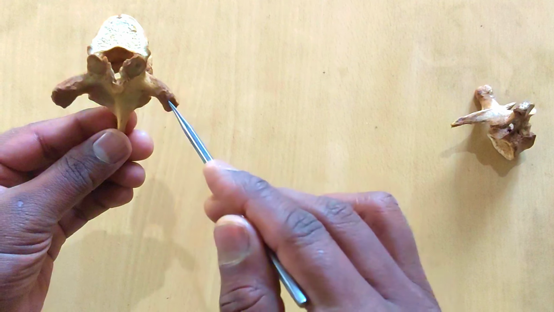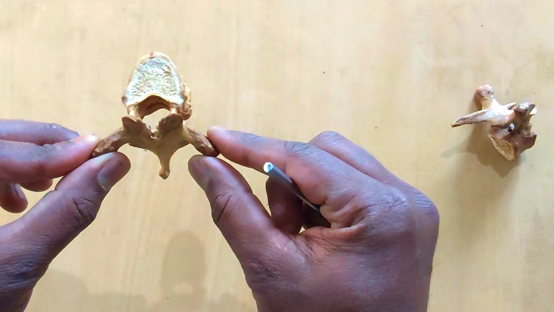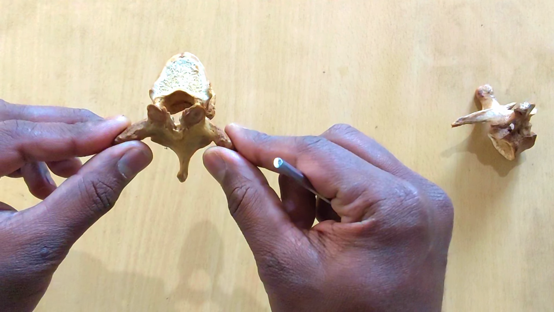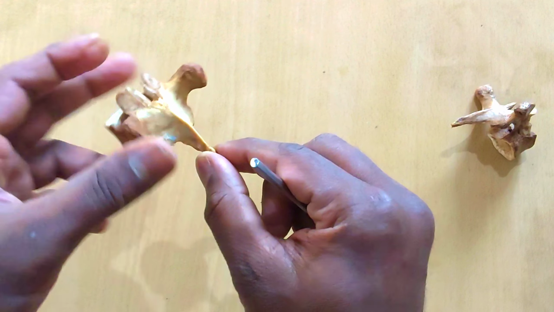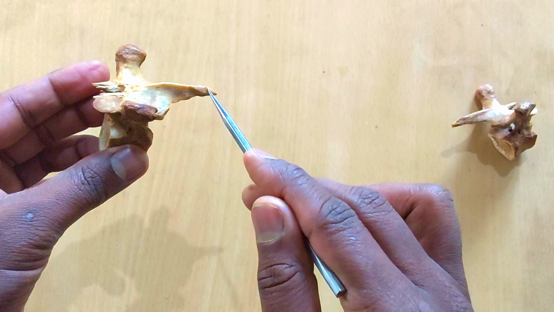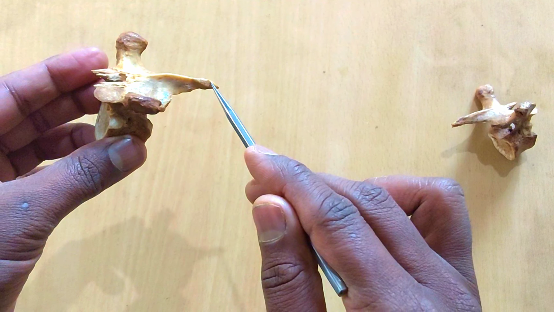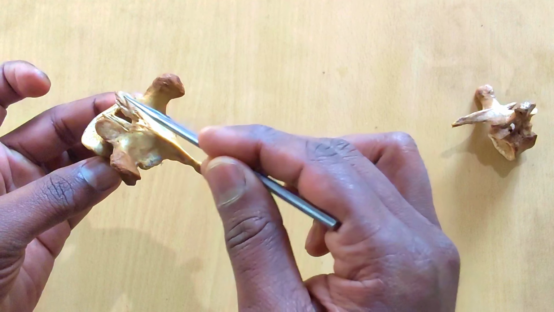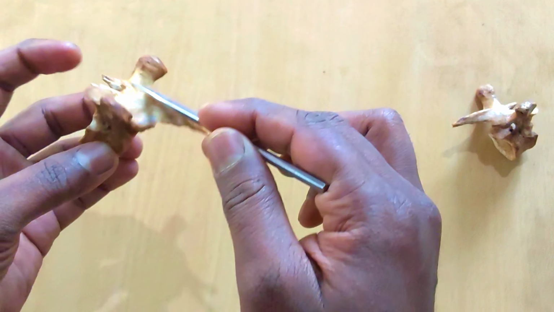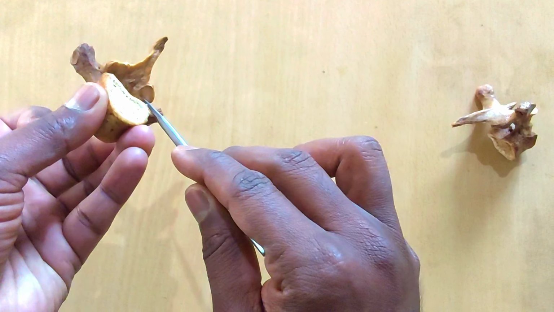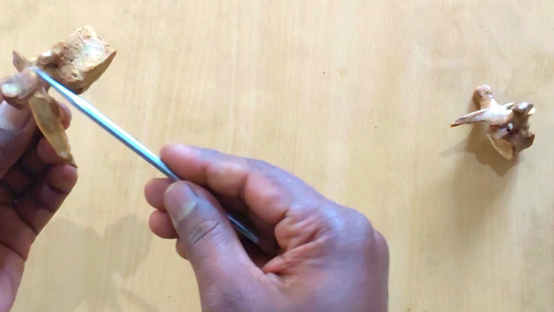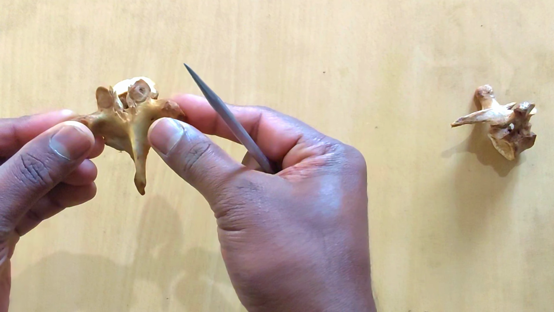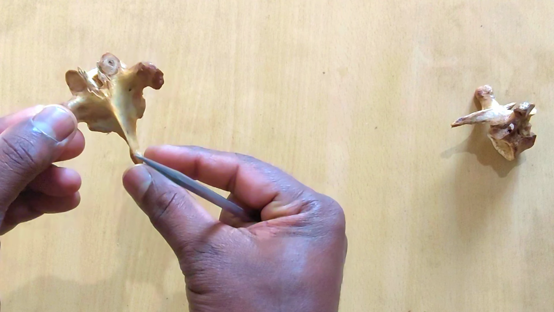Now, the vertebral arch has got two processes directed laterally, posterolaterally, which are known as the transverse processes, and one which is directed postero-inferiorly. This postero-inferior part is the spinous process. In addition, it has got two processes directed upwards, the superior articular processes, and at the same time, inferiorly we have the inferior articular processes. So here we have the pedicle, and from the pedicle we have two transverse processes and a spinous process.